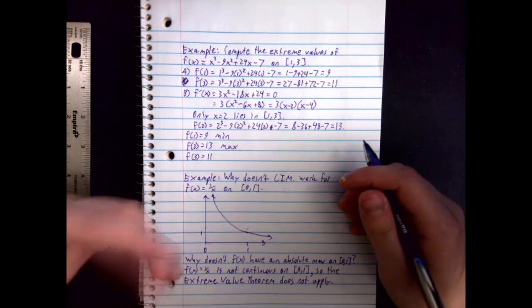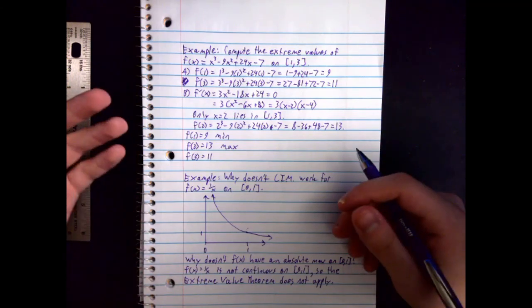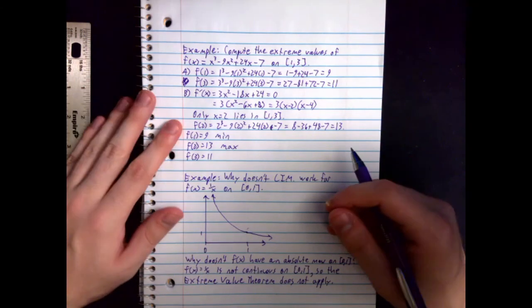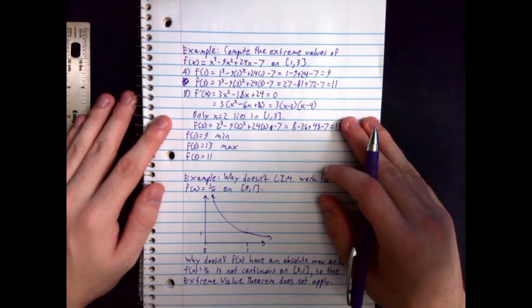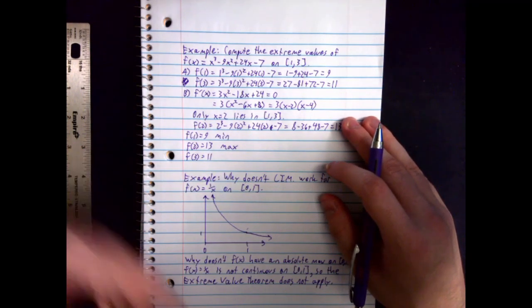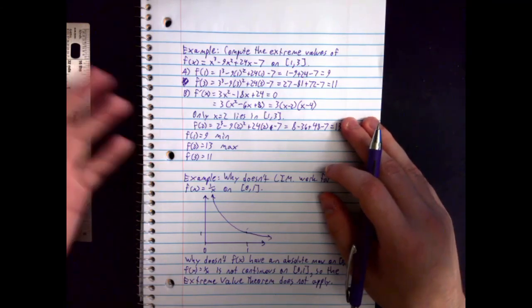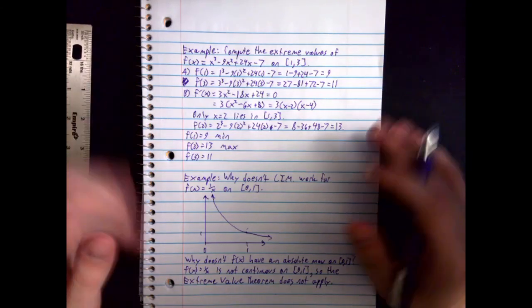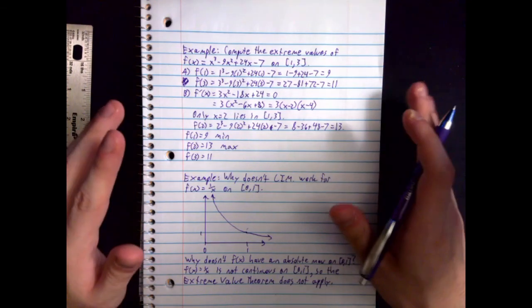But in those instances, you should be able to say why that's true or not true, and what the problem there is. So in your homework, you'll have one or two questions about why does the closed interval method work here, and if it does or does not, explain why. Okay, so that's everything with this lecture.